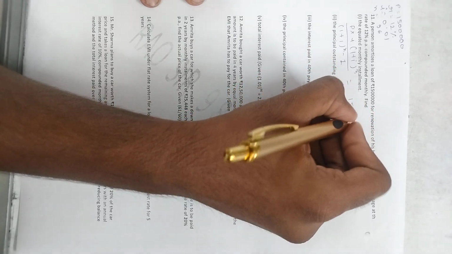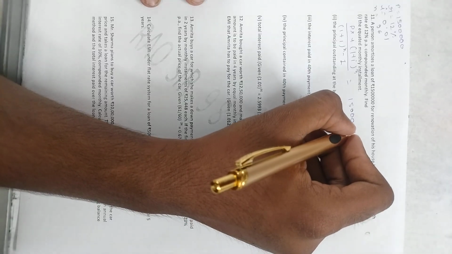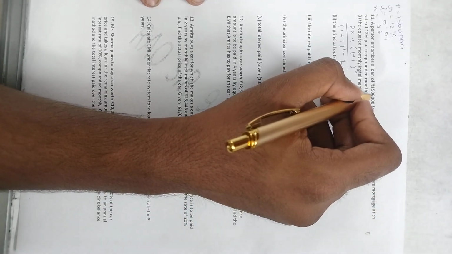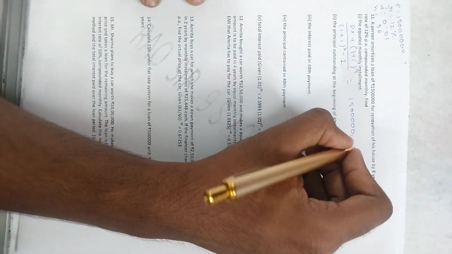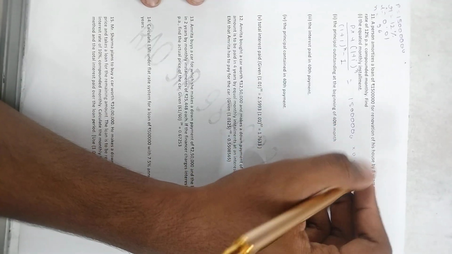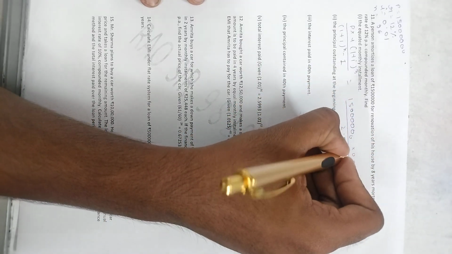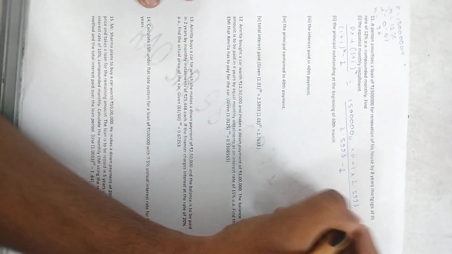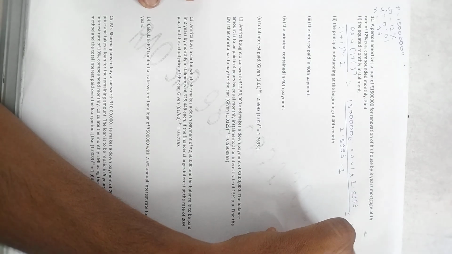So it's 15 lakh. Yes, it's 15 lakh. After solving it, we get 24,379.10. Now we have to find the principal outstanding at the beginning of 14th month.